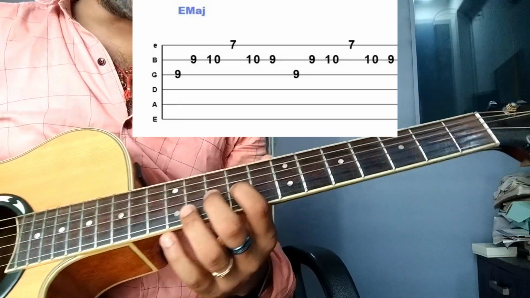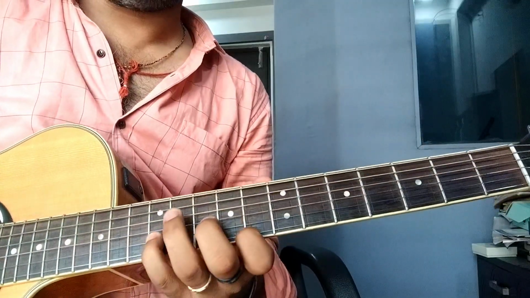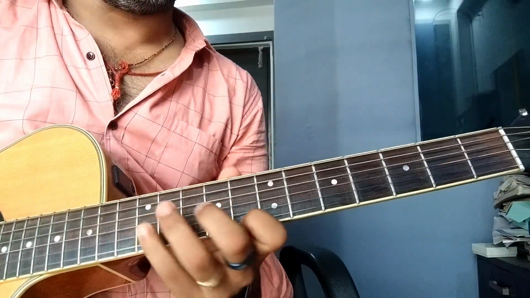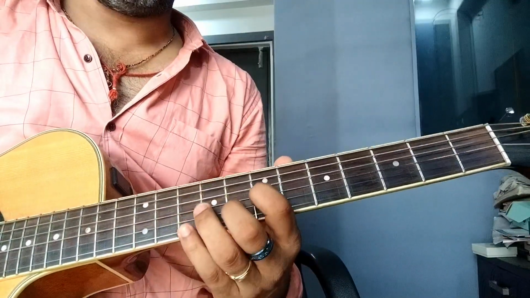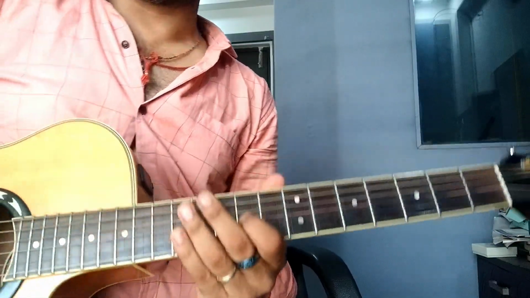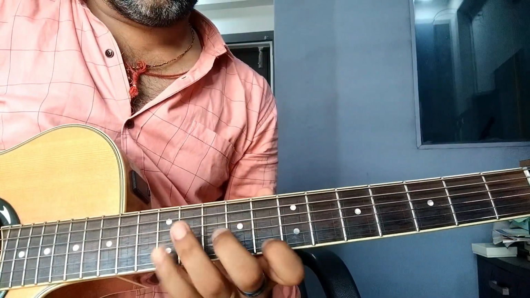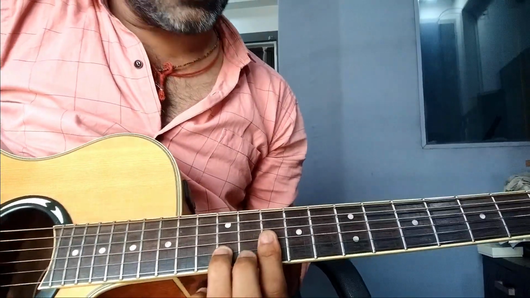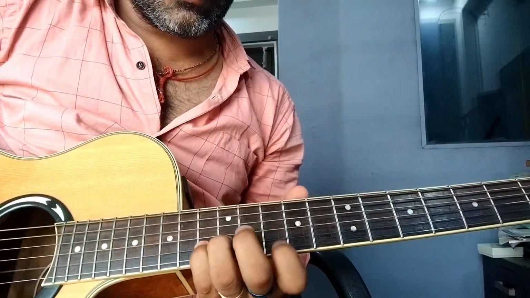So far I played 4 chords. I'll play slowly again. A minor, F major, then G major, and then I'm playing E major, and then again I start with the A minor. Now after that the chord is B diminished, which is played like this.